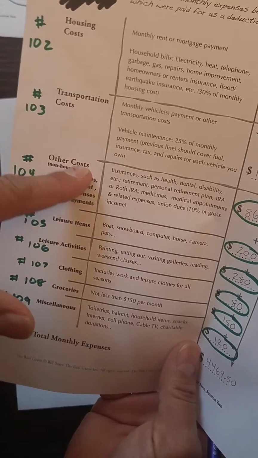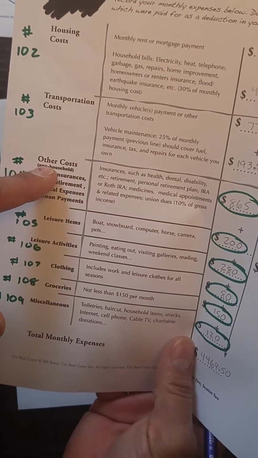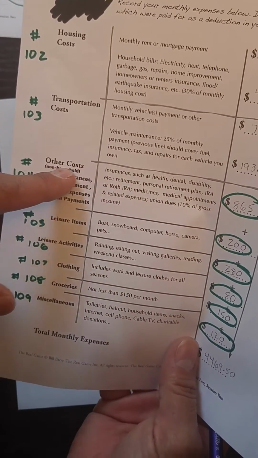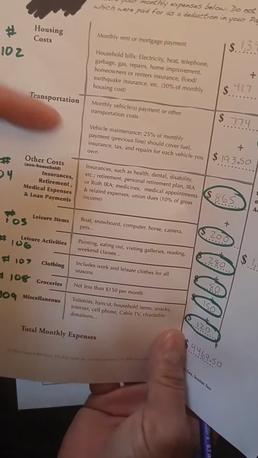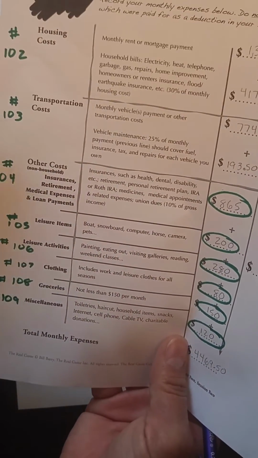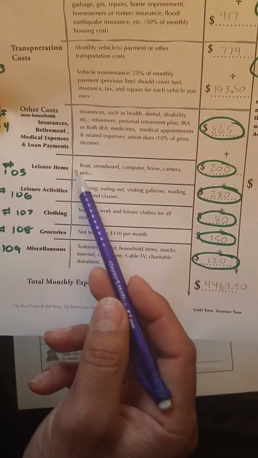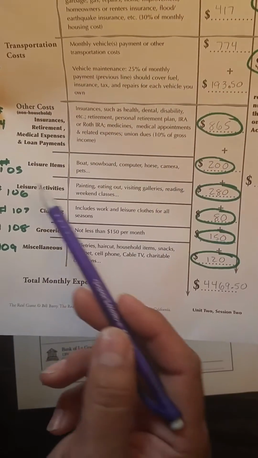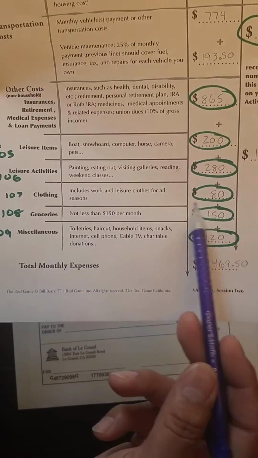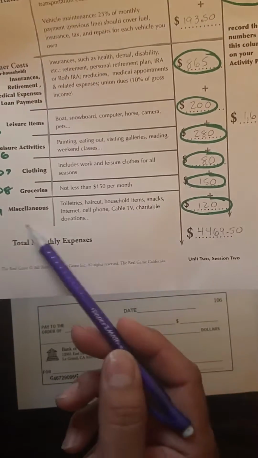Next one's going to be for other costs. That would be the 4 on my check, the amount, and you can make up the name. It doesn't matter, Visa, MasterCard, whoever you want to make it out to. The next check is going to be for leisure items and for that amount, so on and so forth. Okay, you're going to make a check for every single one of these.